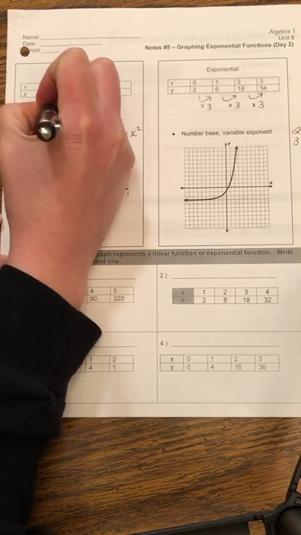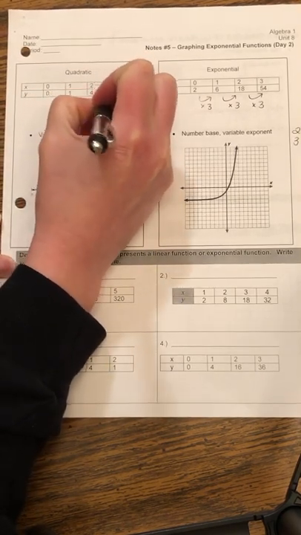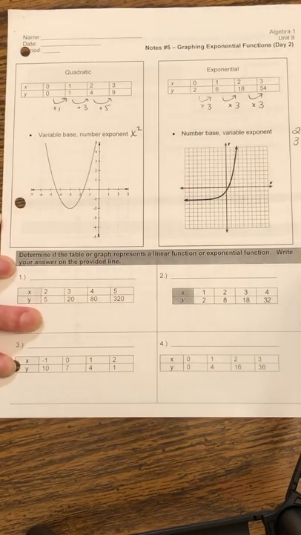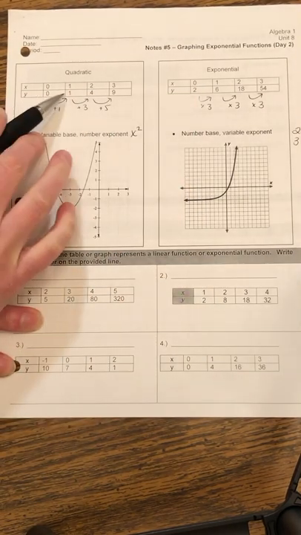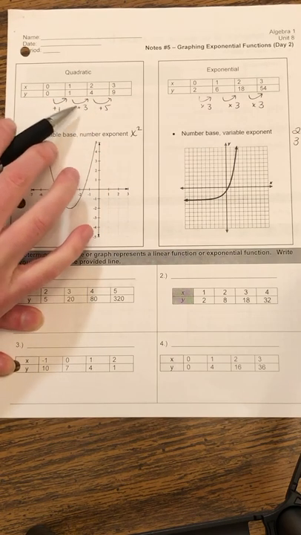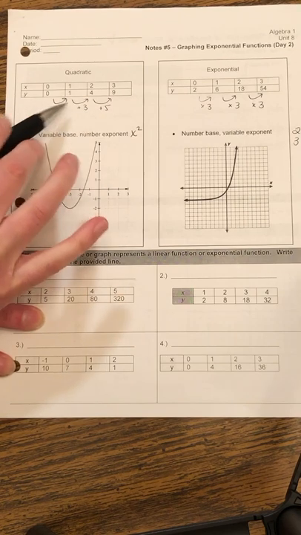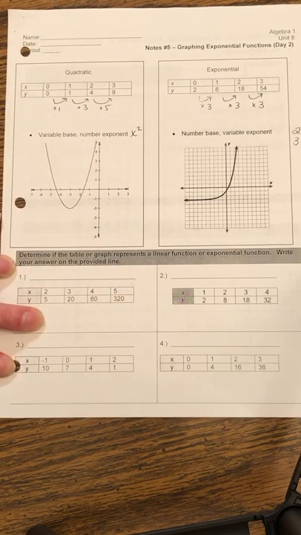So if I try to find a pattern of addition, so from 0 to 1, 1 to 4, 4 to 9, I have to add 1, then add 3, and then add 5, which isn't a pattern because they're all different numbers. 1, 5, 3, not the same numbers.